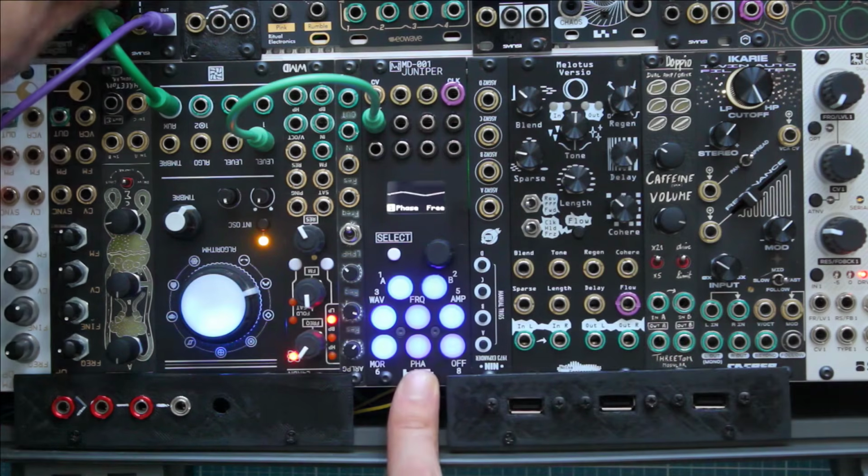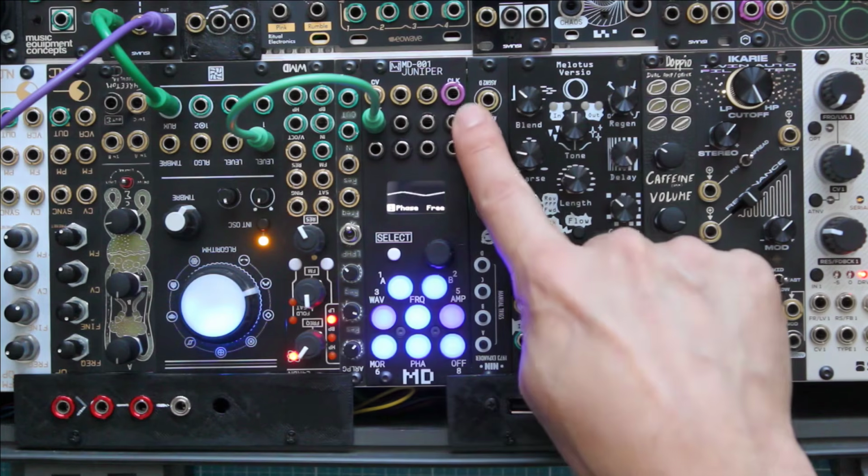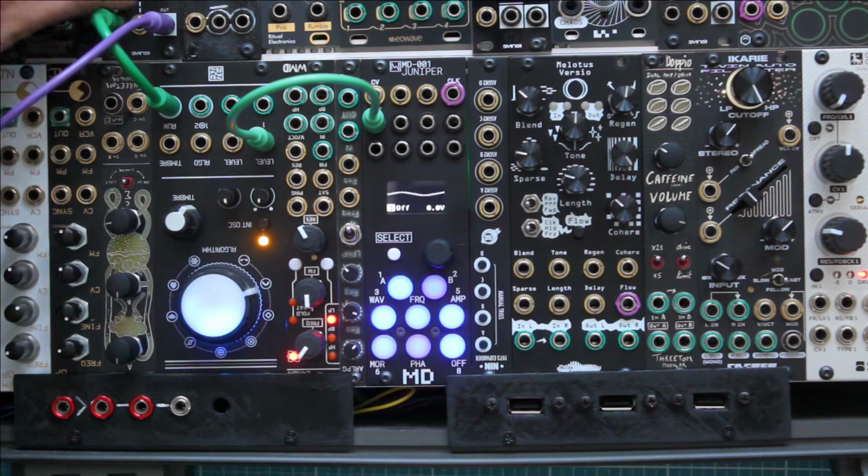Phase is really self-explanatory. The idea of phase is especially useful when you're using clocked modulation, because it's really easy to make things in phase or not with the beat you are using, for example. And the last one is offset.